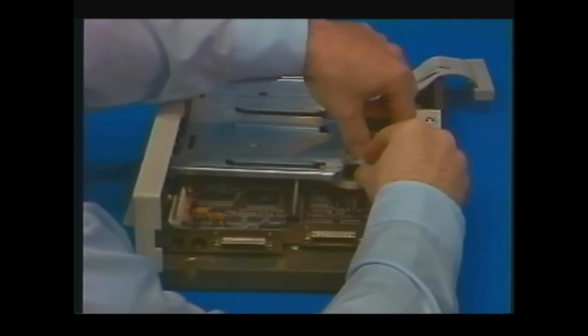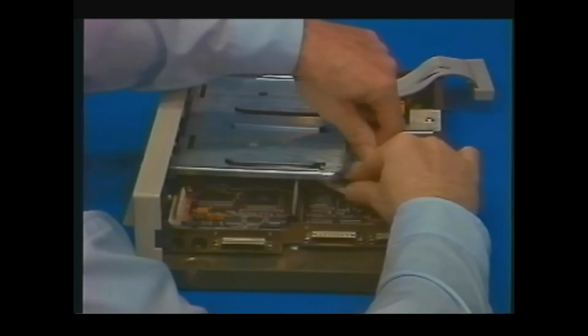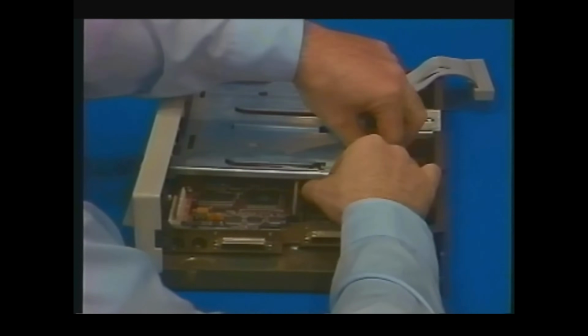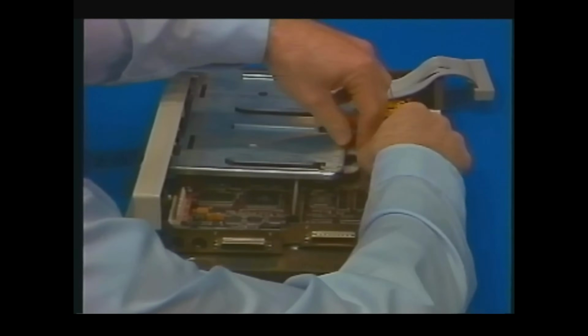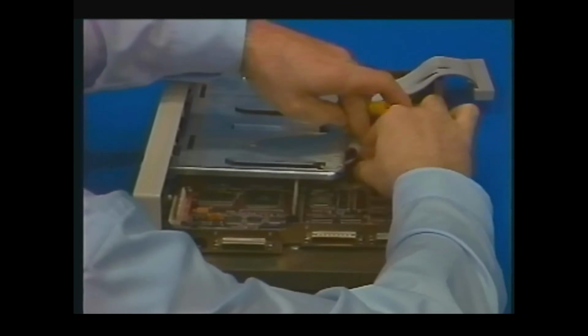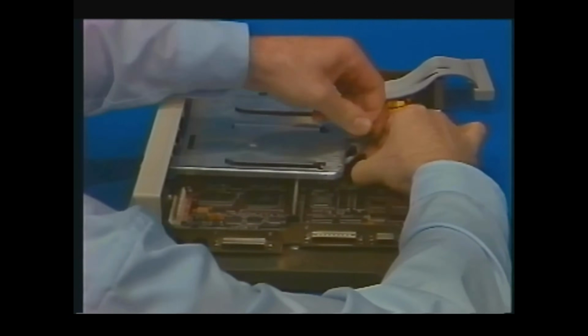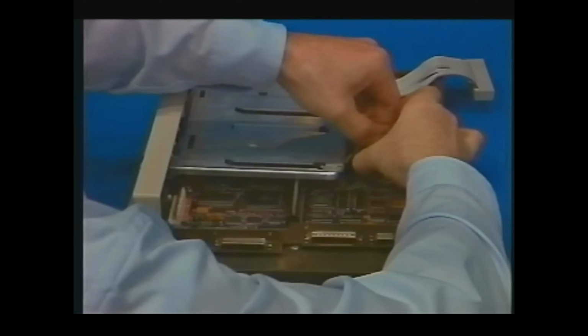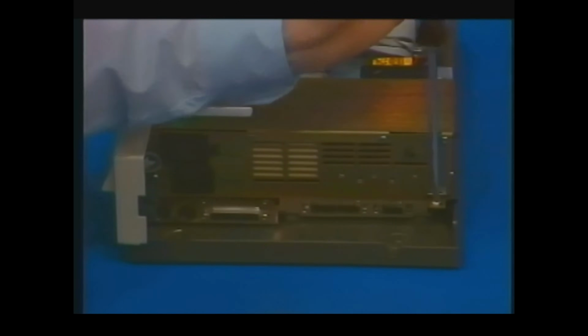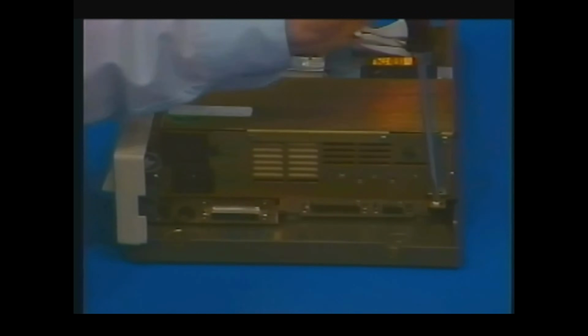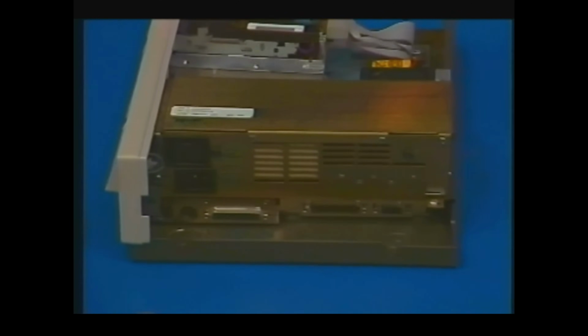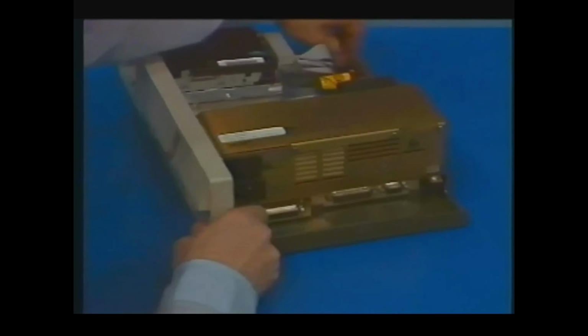Tuck the B drive cable under the diskette drive mounting plate to prevent it from interfering with the power supply fan. Reconnect the battery cable and install the diskette drive and the power supply. This completes the removals and replacements.